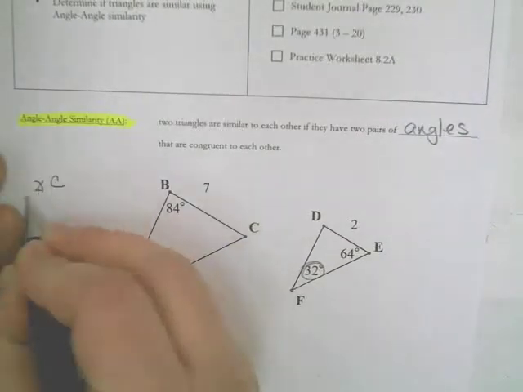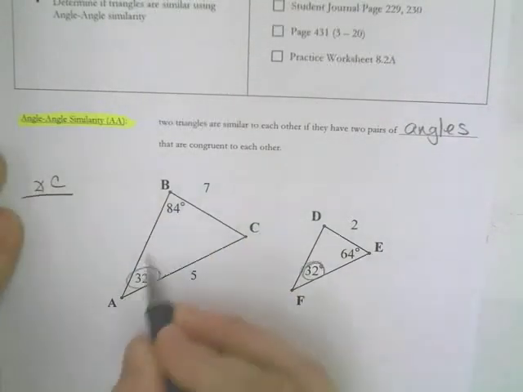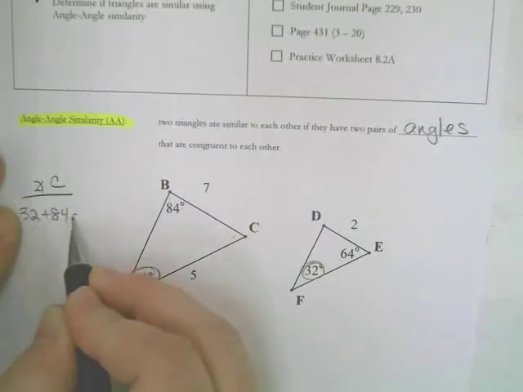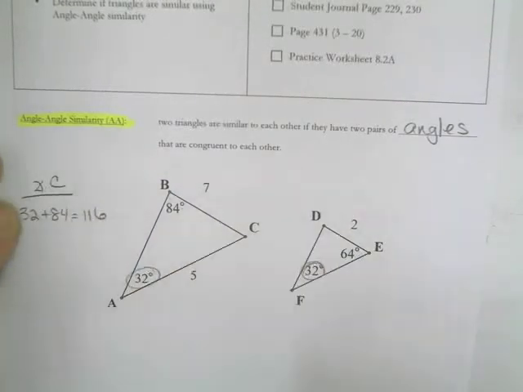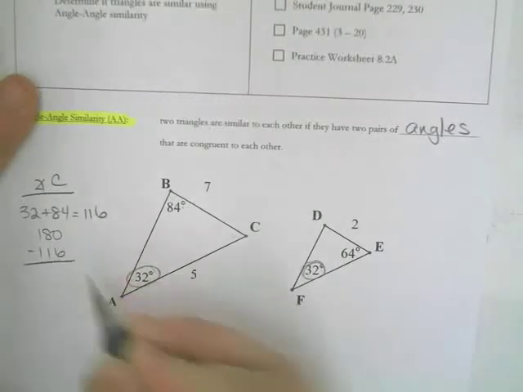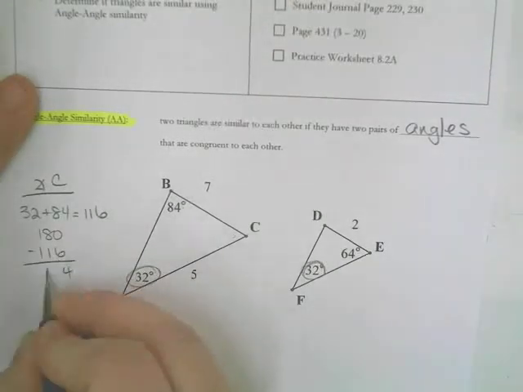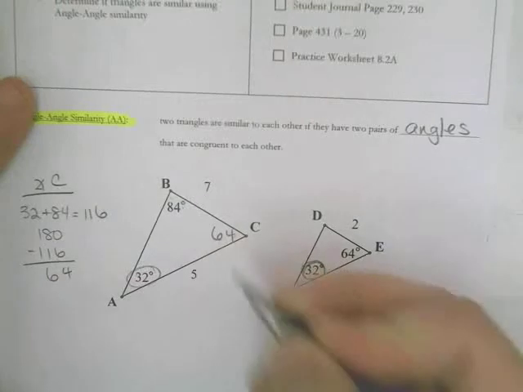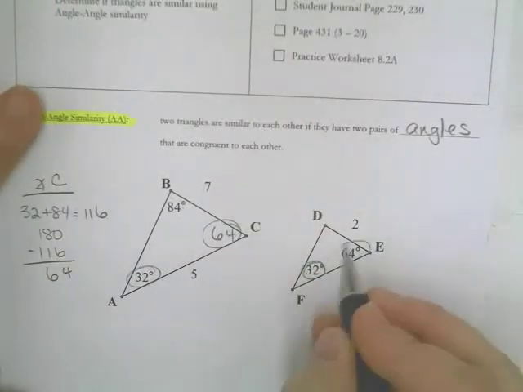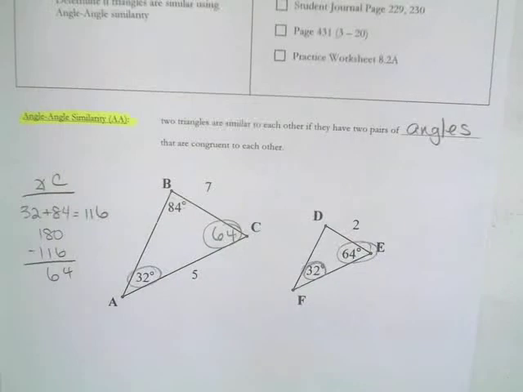Okay? Well, three angles add up to 180, so I'm going to do 32 plus 84, which is 116. And I'm going to do 180 minus 116, which is 64. So if you notice, 64 is the same as E. So I have two sets of equal angles, so that means they have to be similar.